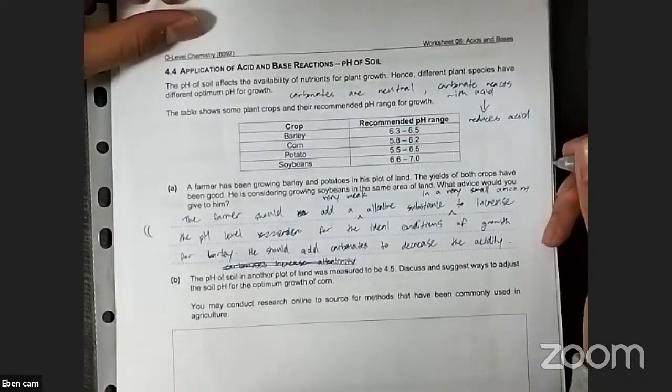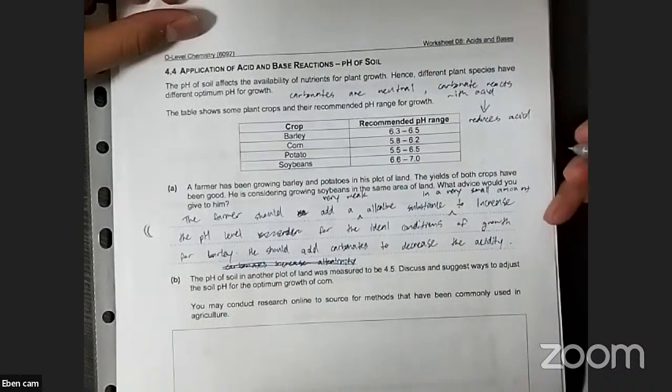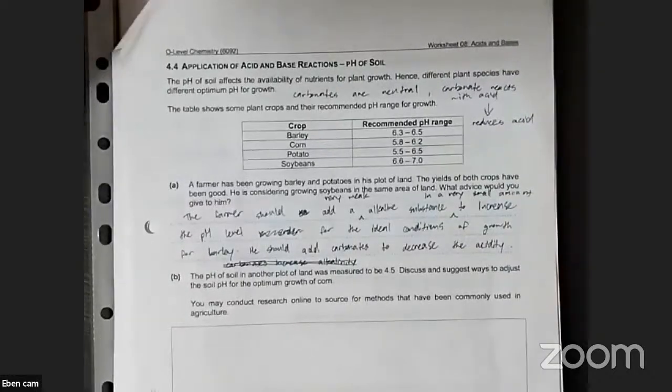Now, for you, Eben, oh wow, your phrasing is perfect, Aston. Any questions? No question, Keston? Okay, Eben, you okay so far?